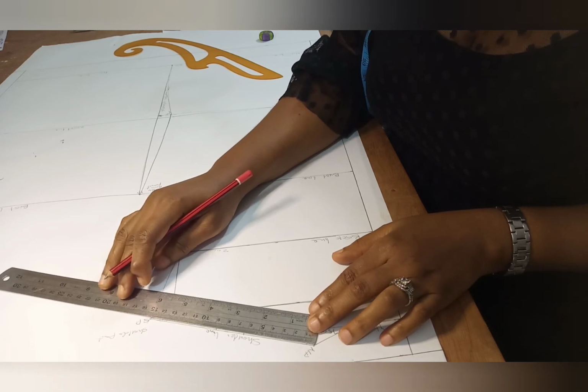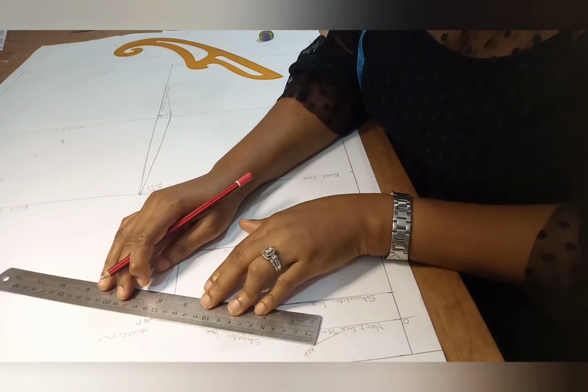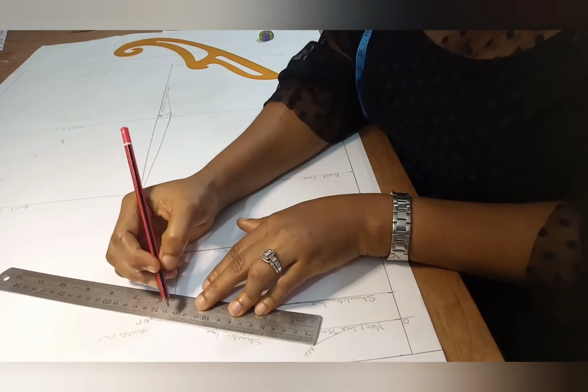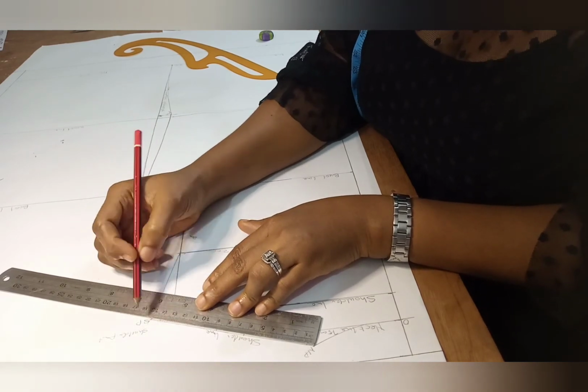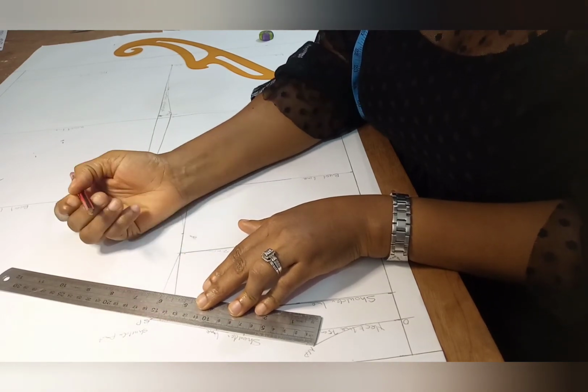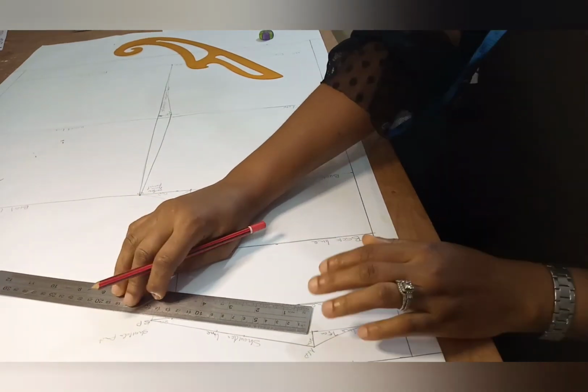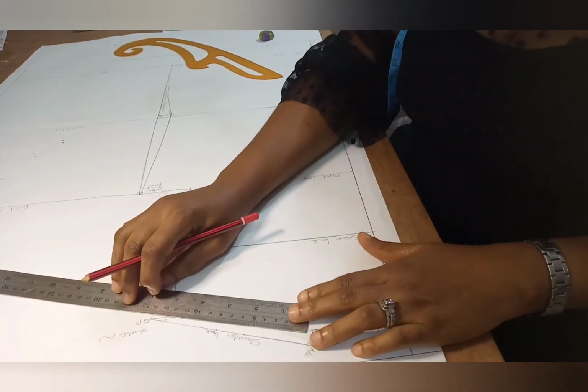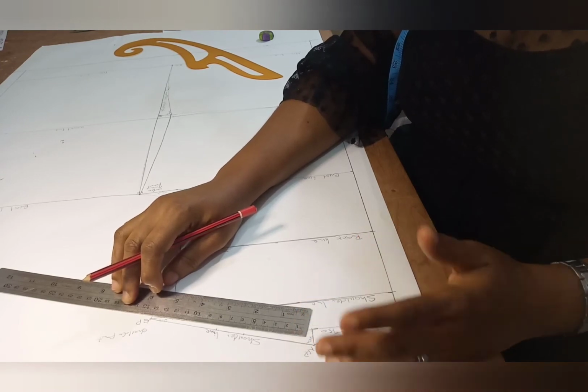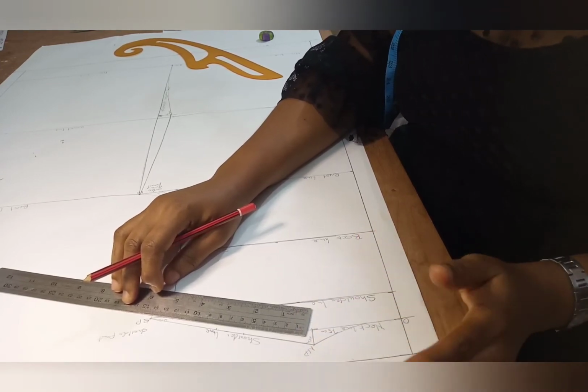In this case, the shoulder measurement for this pattern is 12.5 cm, but as we can see, we have 15 cm here, so it's 2.5 cm longer than it's supposed to be. It's usually 1 cm, 1.5 cm to 2 cm longer.